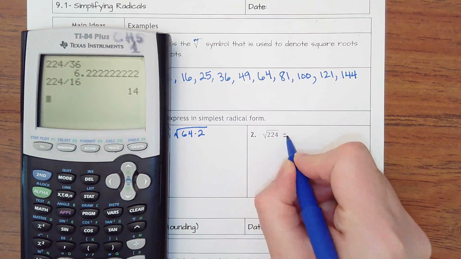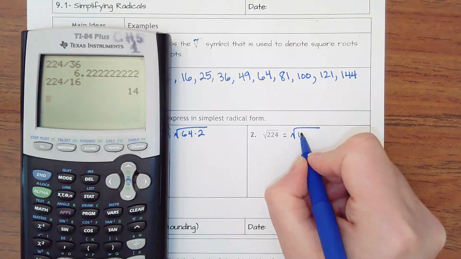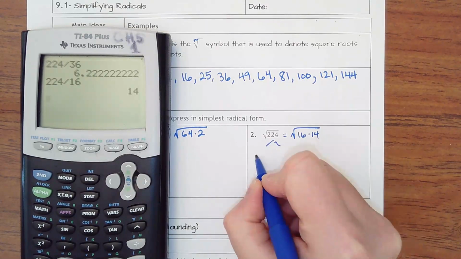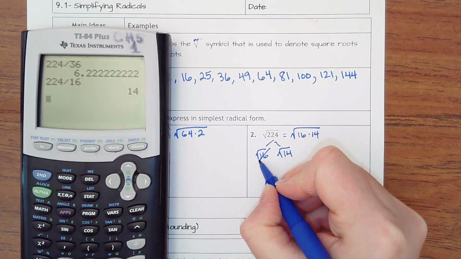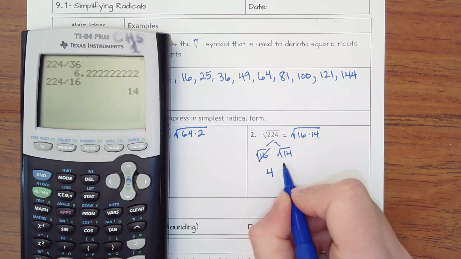So I'm going to break this up. You're breaking up 224 into a 16 times 14, or 2 separate radicals like this. Square root of 16. What number times itself is 16? That would be a 4. Square root of 14.